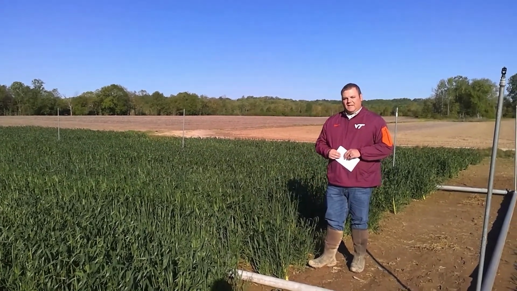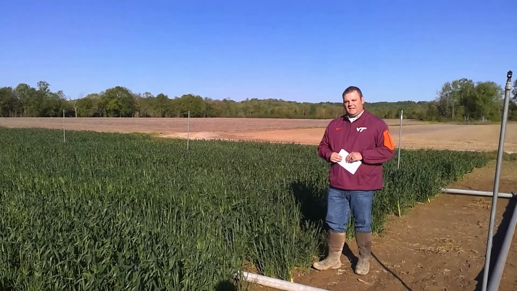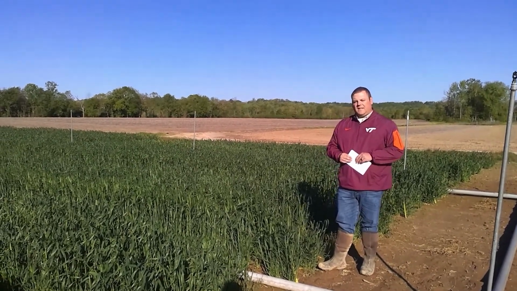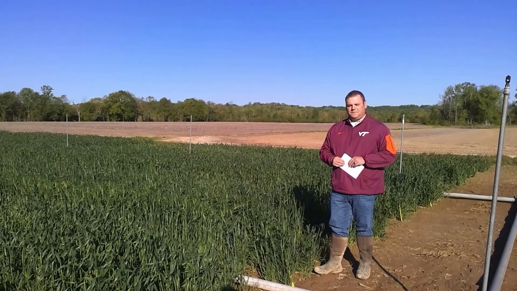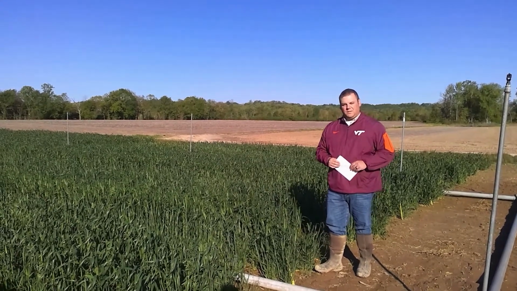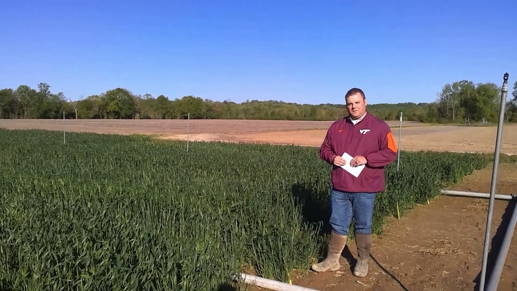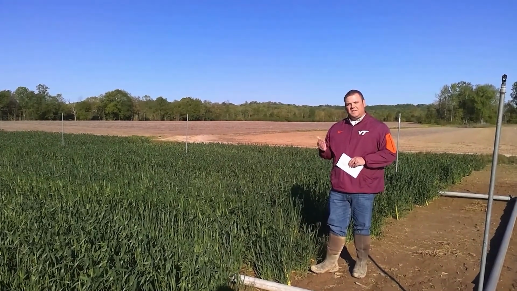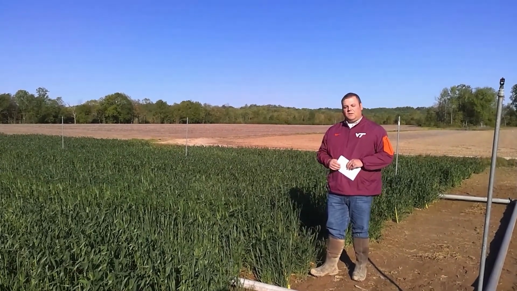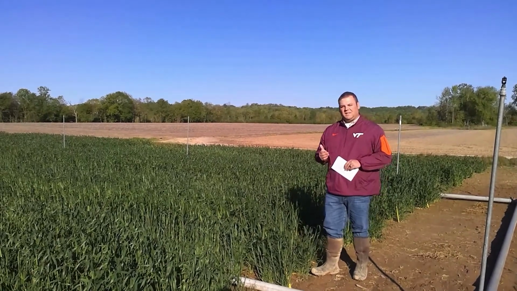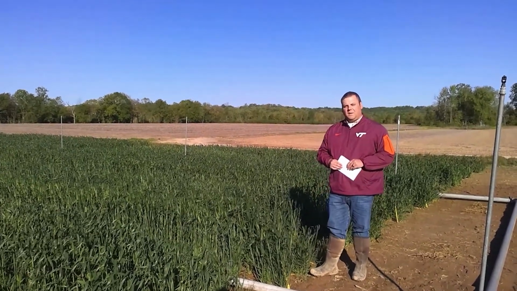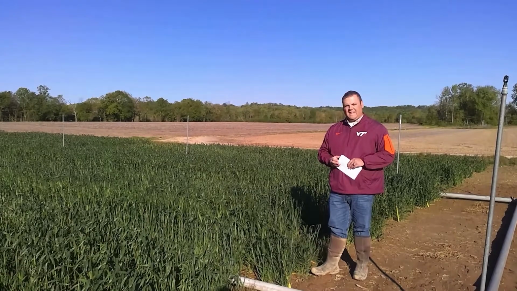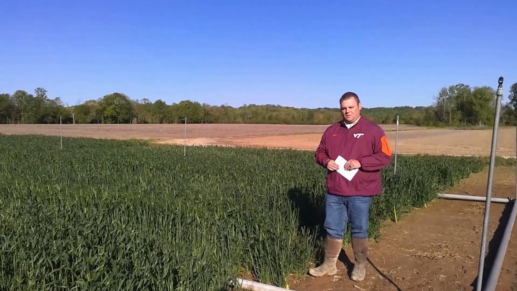In 2019, we also released an elite feed barley, VA11B141. It is now being marketed by Seedway as SB255. This is a long-on variety that exhibits an increased level of DON resistance of 3 to 6 parts per million in comparison to the cultivars Atlantic, Secretariat, and Thoroughbred.